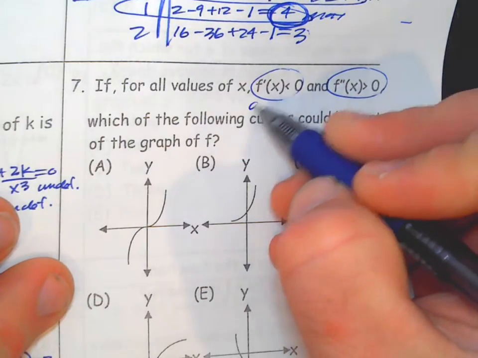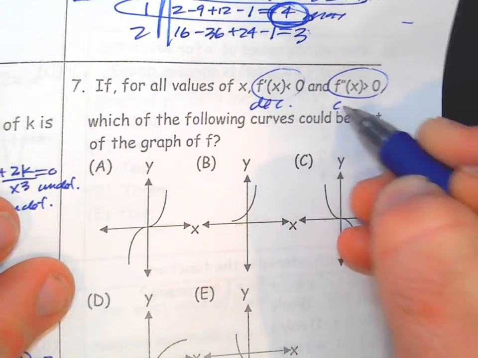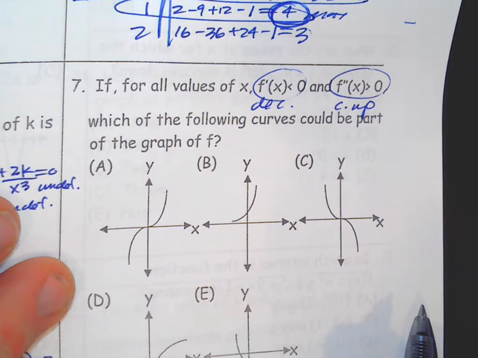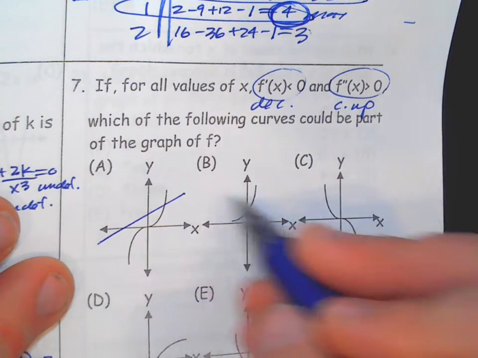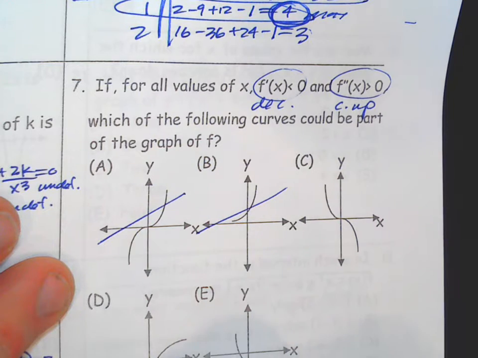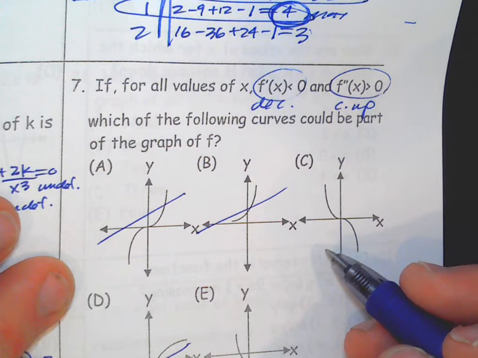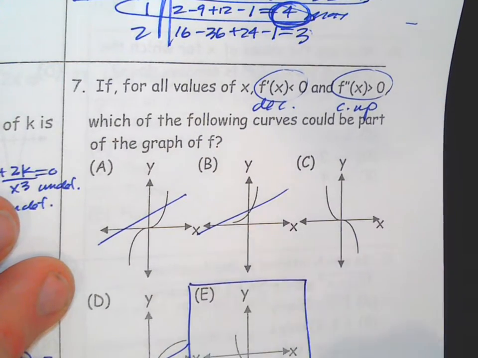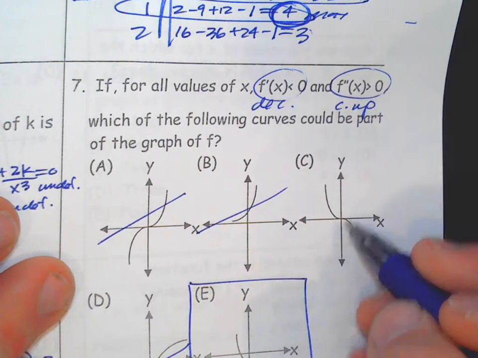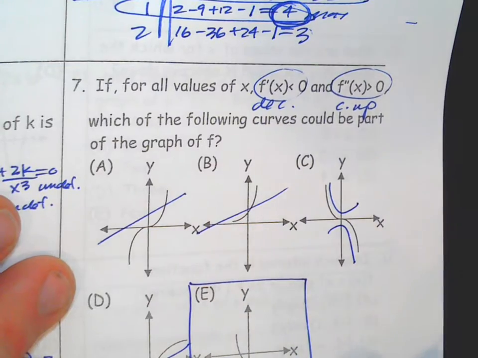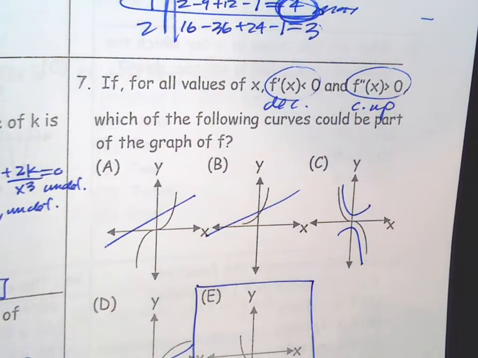So it's decreasing the whole time, and it's concave up the whole time. Which falling curves could be part of the graph? So it's got to be going down the whole time. Nope, nope, nope. Only these two are going down the whole time. It's got to be concave up the whole time. This one's concave up, and then it's concave down. So there you go. Quick problem there.